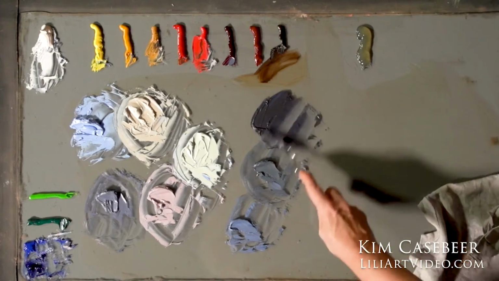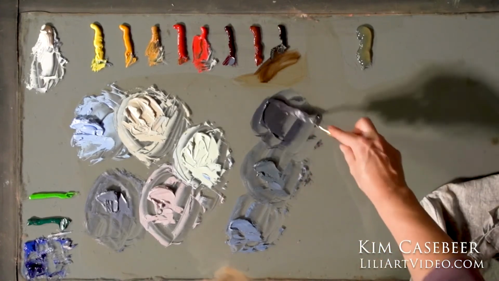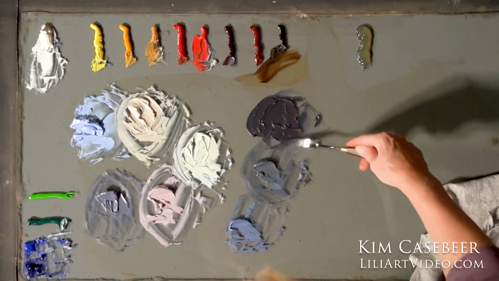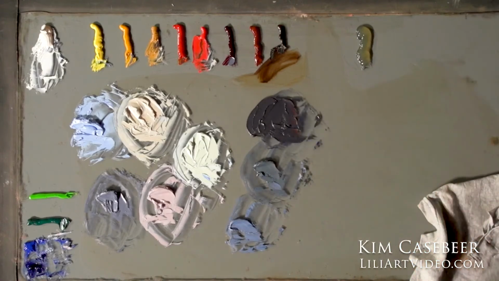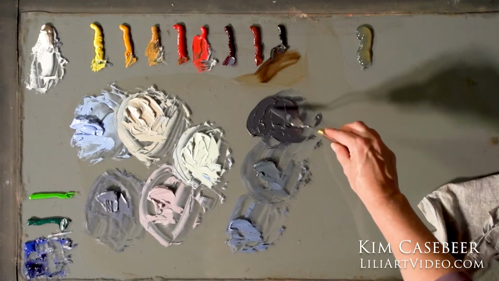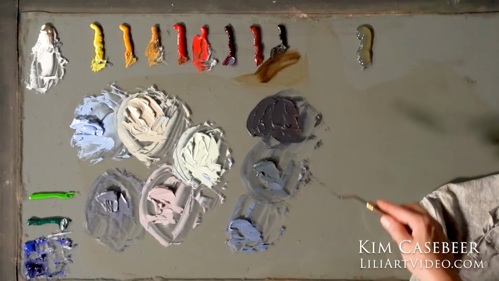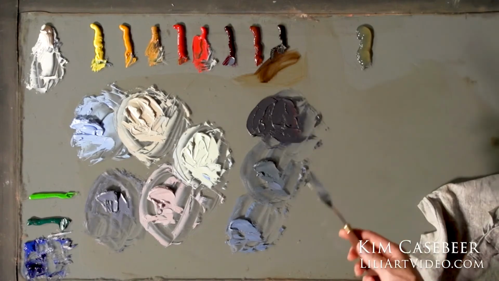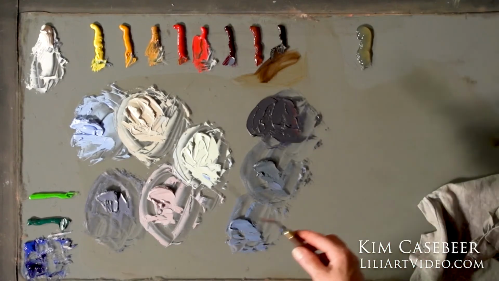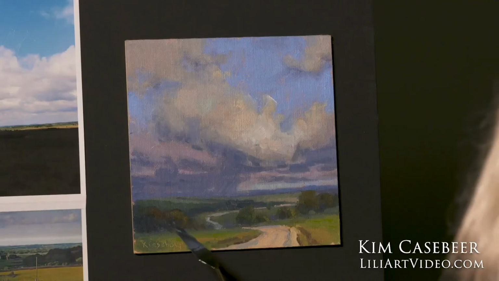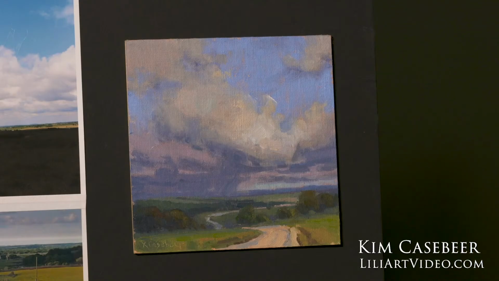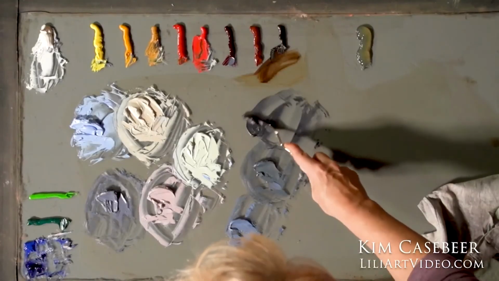That will help warm it, and that also helps gray that color back a little bit. And I'll pull that dark shadow color for the trees up here to the color study to test it. And it looks pretty close.